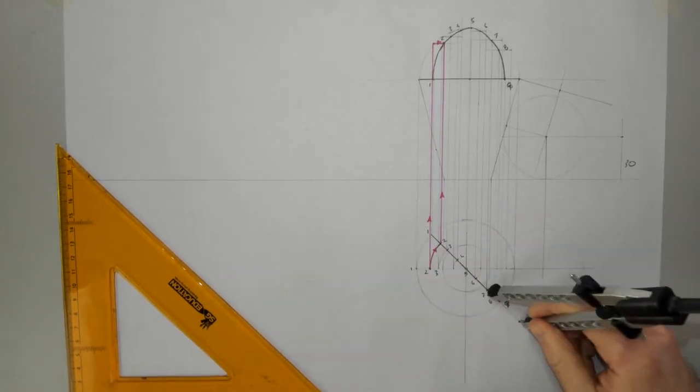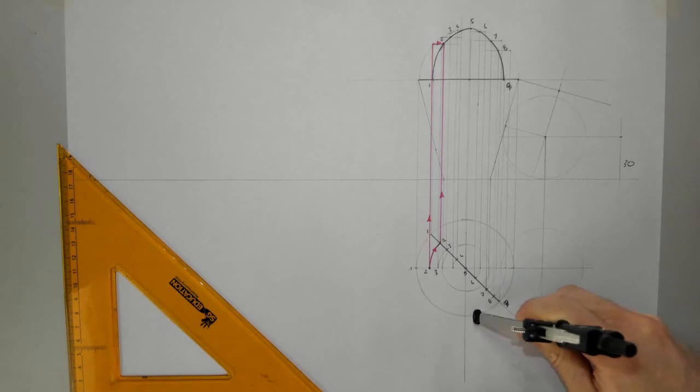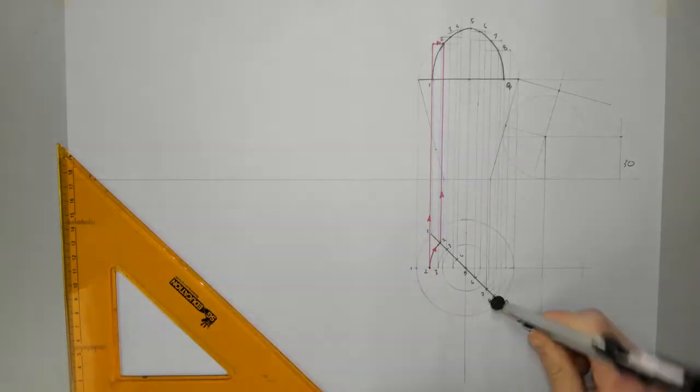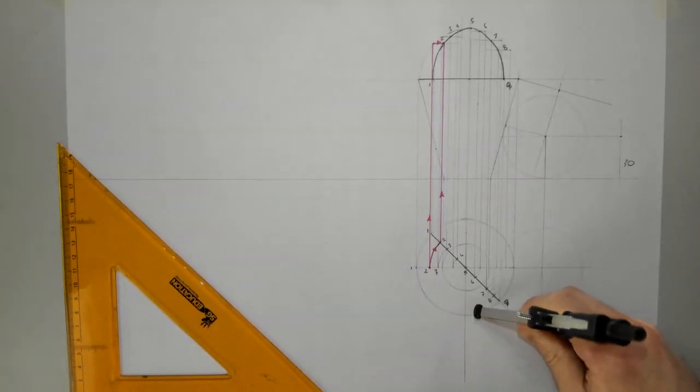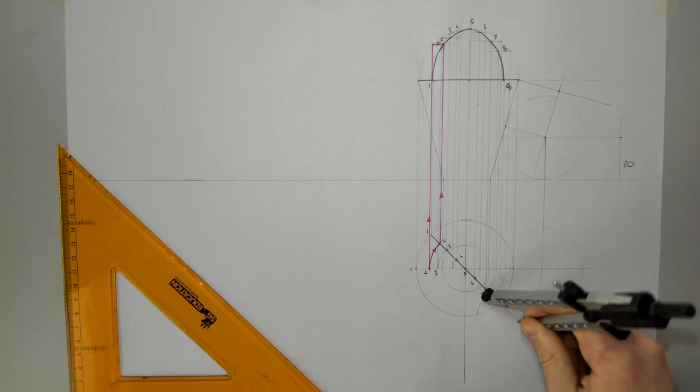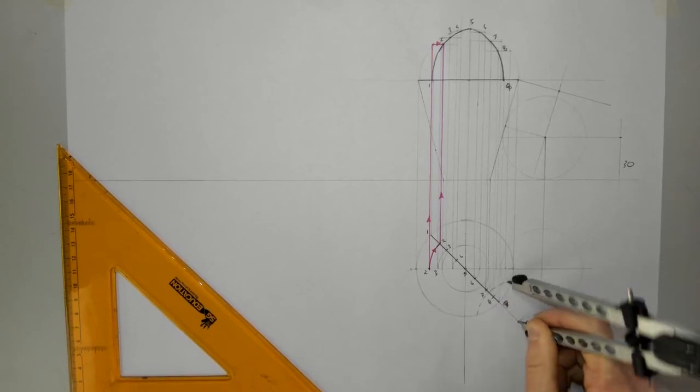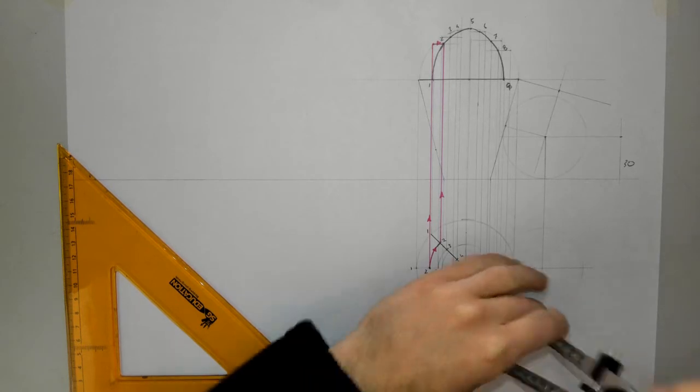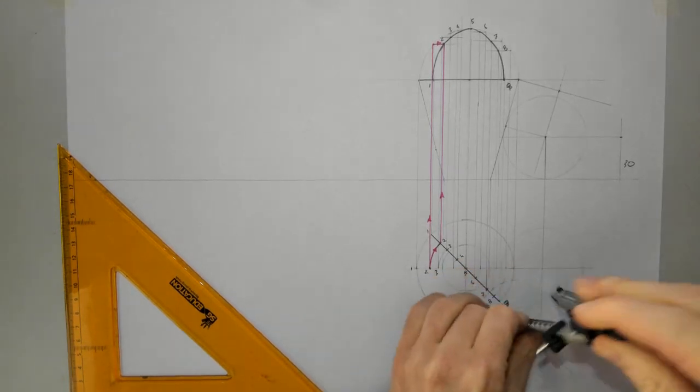Take our radius there, and because it's fitting in underneath, the inside here is going to be hidden detail, and then the rest of it will be drawn in heavy as a result.